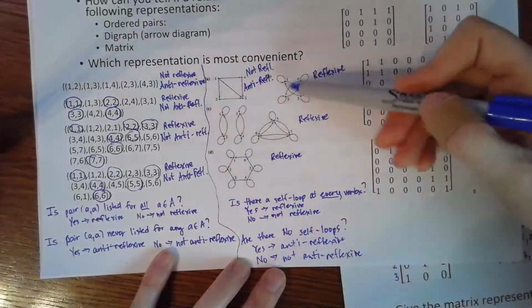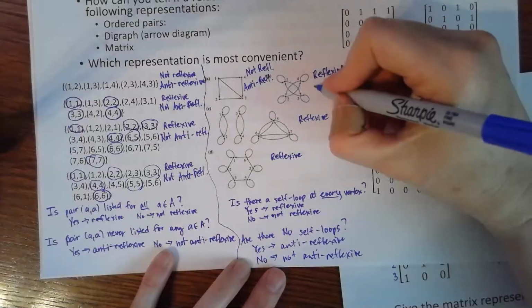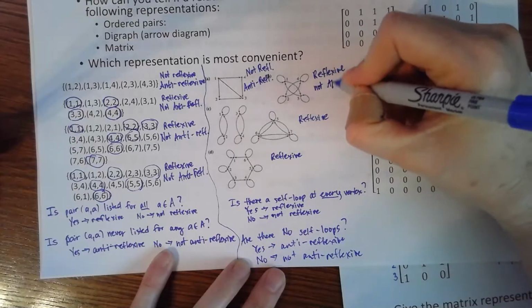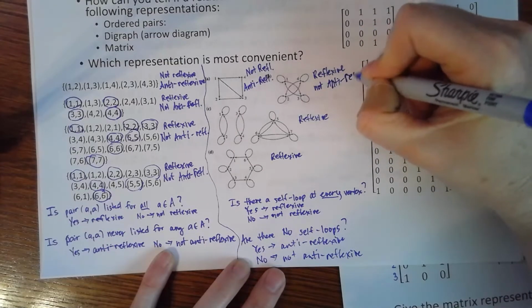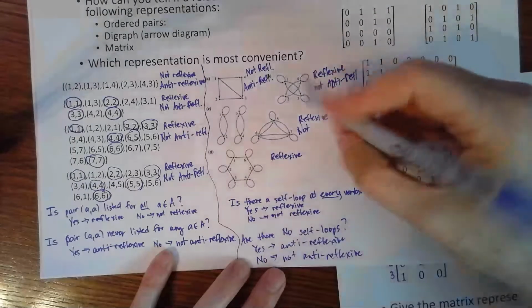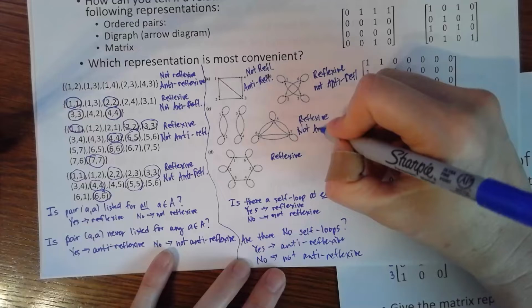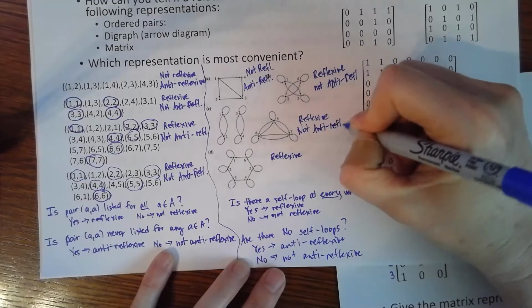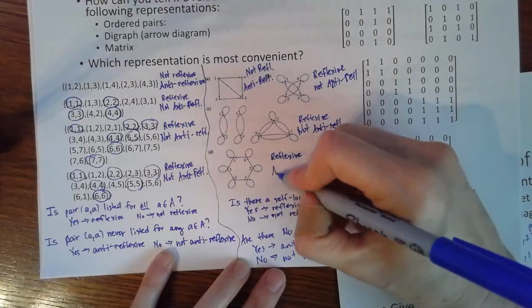This one that has self loops, clearly it's not anti-reflexive. Again, as soon as I see a self loop, I know it's not anti-reflexive.